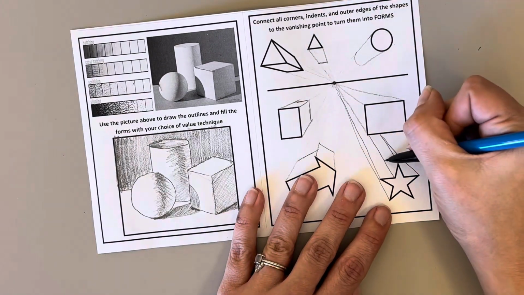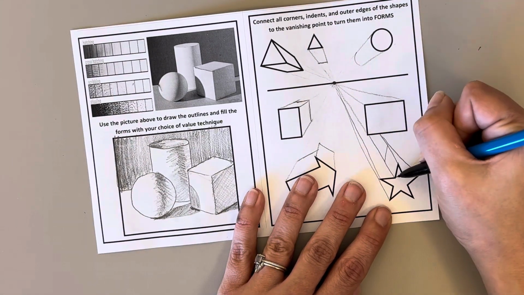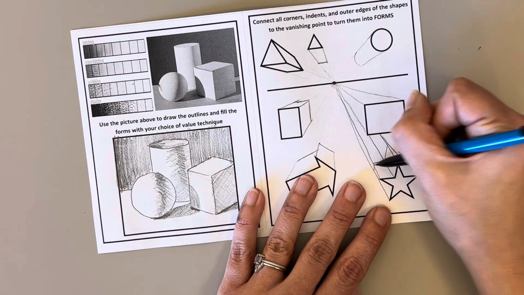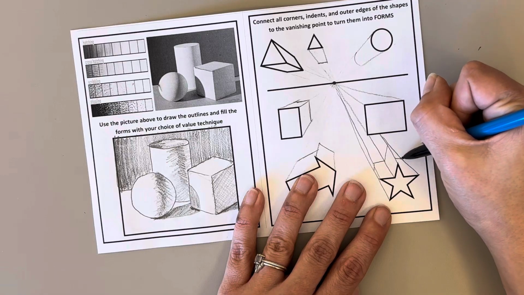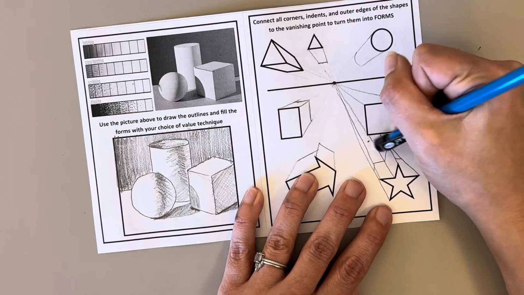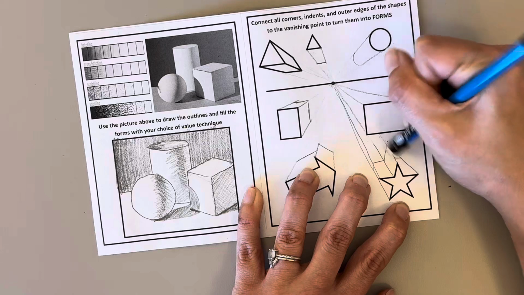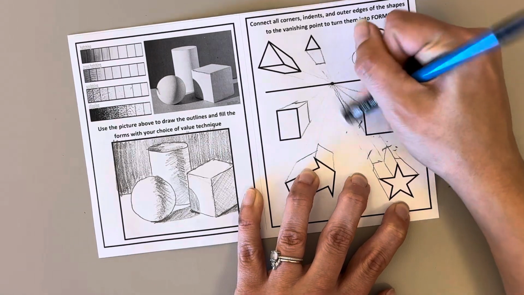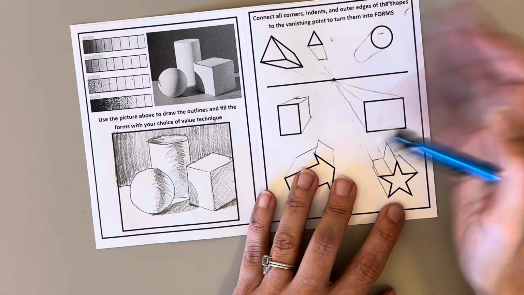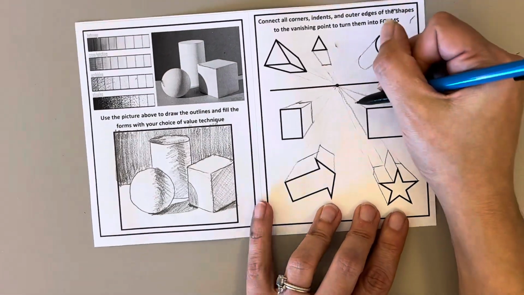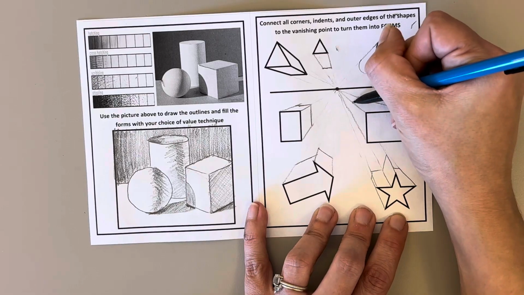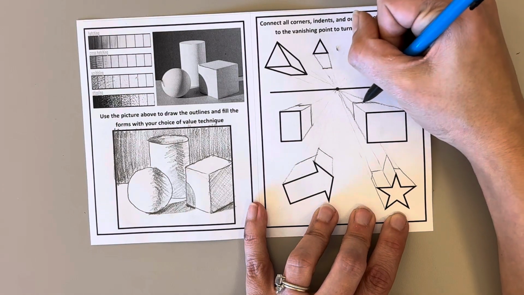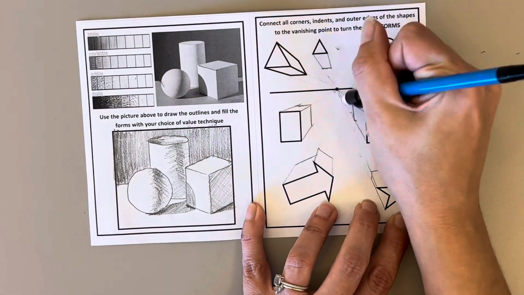For the star, let's end our lines in the same angle as what's in front of them. Same angle, and same angle. All right. Erase those extra lines. Make sure you're not erasing lines from other shapes until you've got them all finished. And here's our last little rectangle. We're gonna end by following that same angle as the line in front of it. And then we erase the extra.